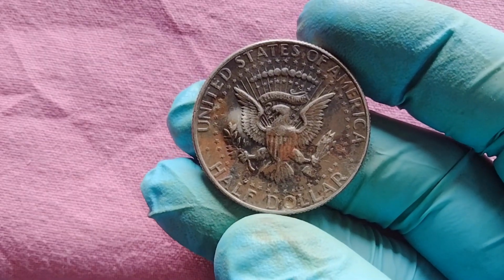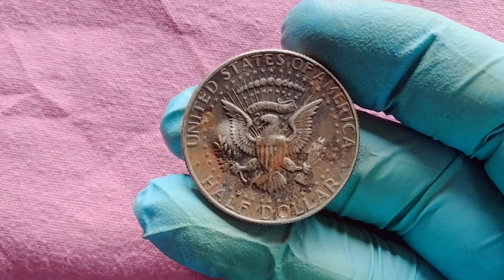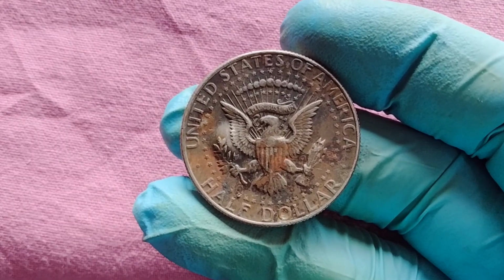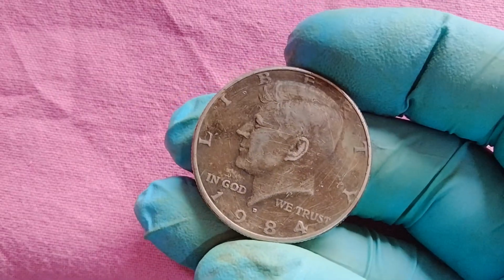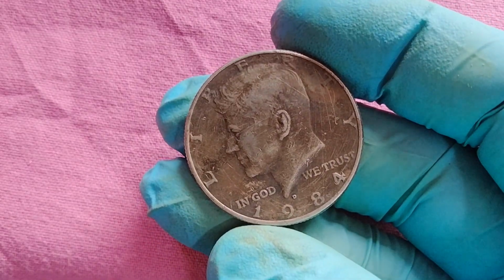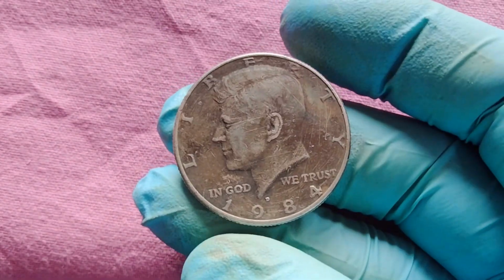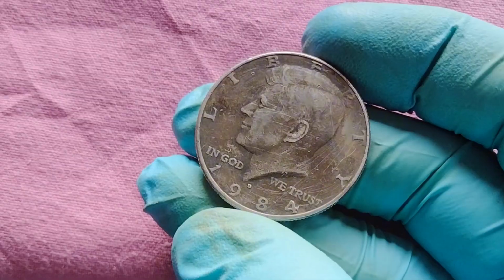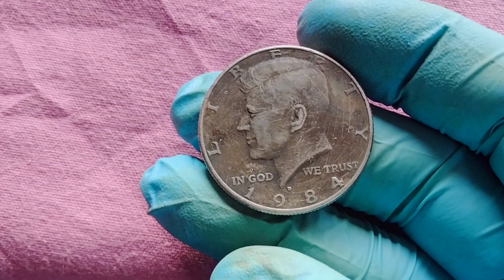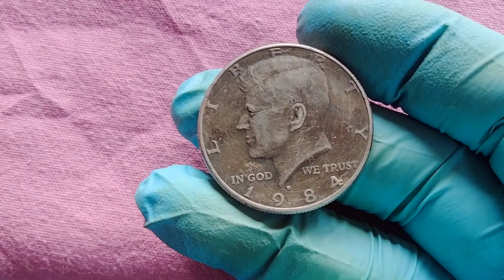Today, the 1984 D. Kennedy half-dollar continues to be collected by numismatists around the world who appreciate its historical significance and classic design. The coin honors the legacy of John F. Kennedy while also representing the modern era of United States coinage. For collectors, the coin is an important piece in completing a full set of the Kennedy half-dollar series, which spans many decades and reflects the changing history of American money.